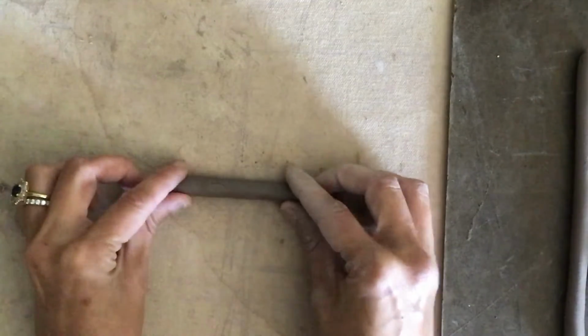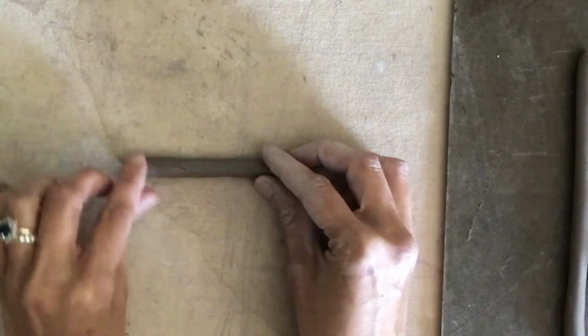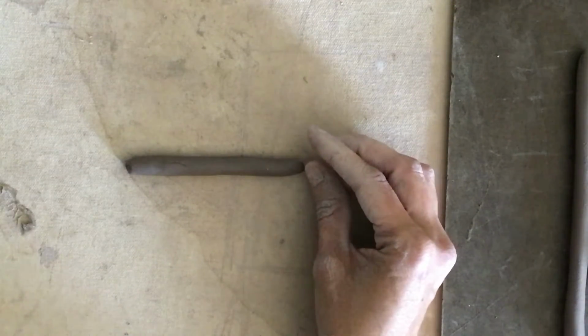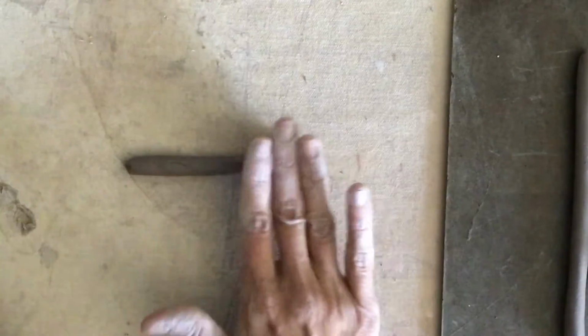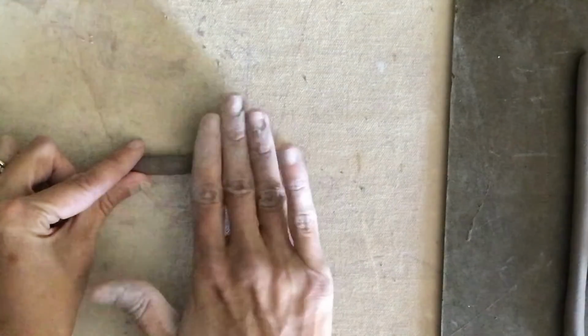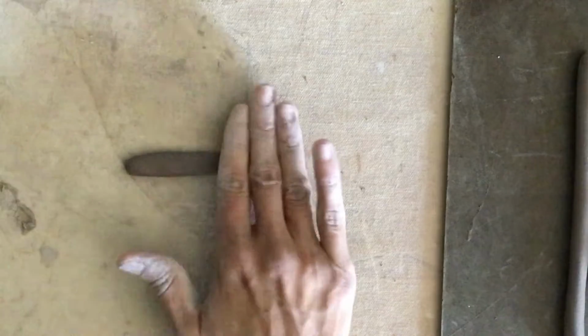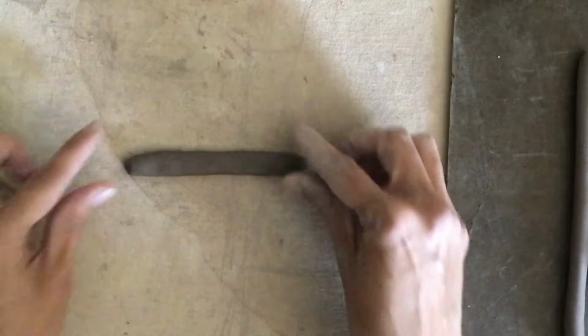For our cubed one, a cube is a three-dimensional version of a square. So for this, you're going to, once again, flatten, but instead of going completely flat, you're just gonna kind of pat, pat, pat halfway.